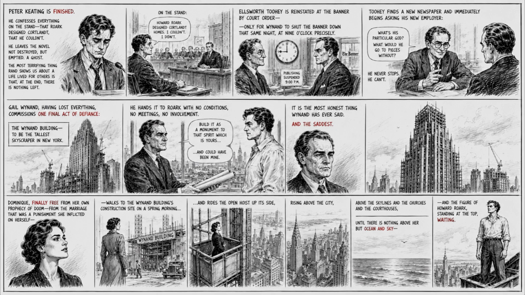Gail Wynand, having lost everything, commissions one final act of defiance, the Wynand Building, to be the tallest skyscraper in New York. He hands it to Roark with no conditions, no meetings, no involvement. Build it as a monument to that spirit which is yours and could have been mine. It is the most honest thing Wynand has ever said, and the saddest.